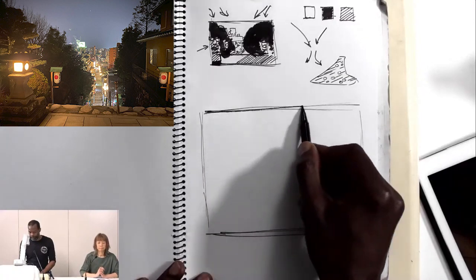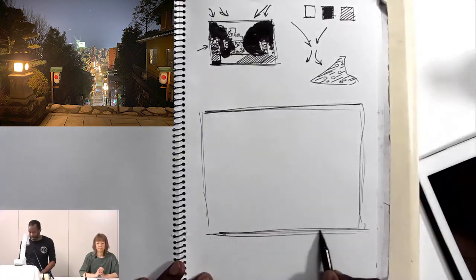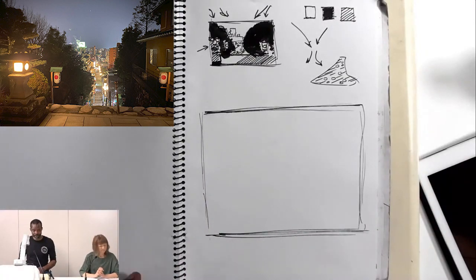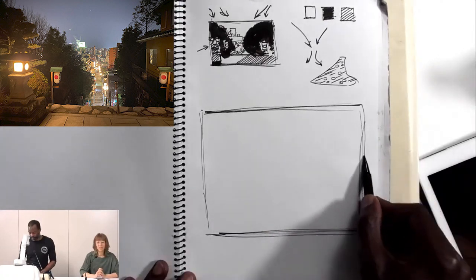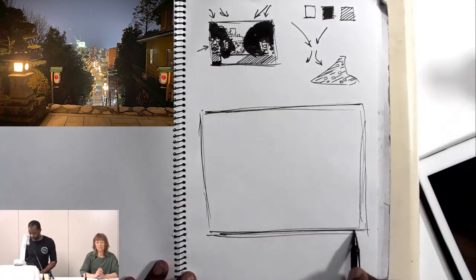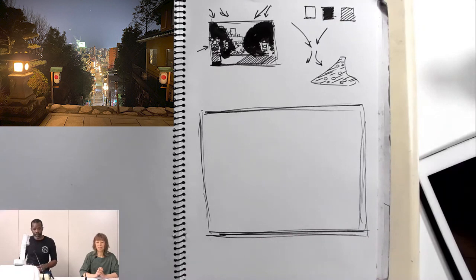Okay. So with that in mind, I'm going to do a little bit of a larger thumbnail, or a larger rough, here. We're not going to do a beautiful drawing.